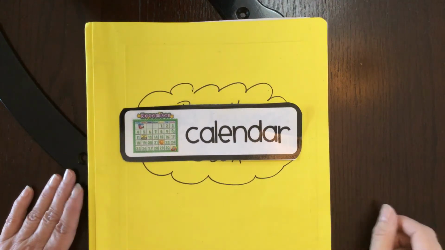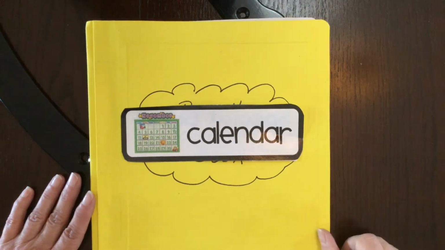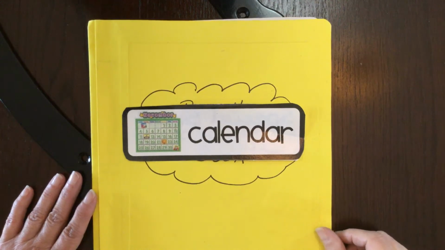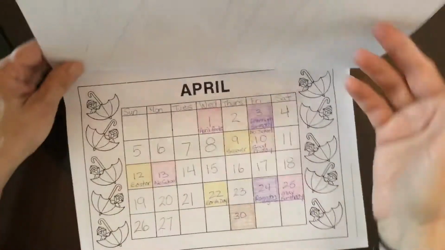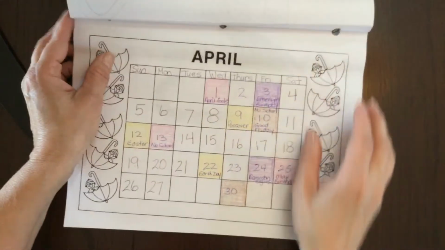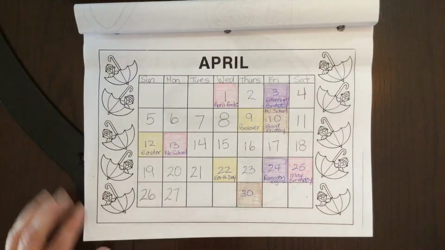All right, my friends, it's Tuesday, April 28th, and today we're going to do our calendar and our number of the day for the number 13. Grab your yellow duotang and open up your April calendar. We're into our last week of April. You might have some coloring left to do.